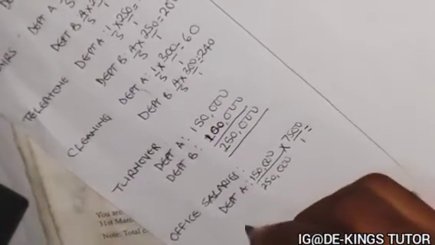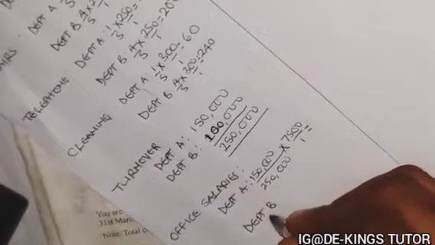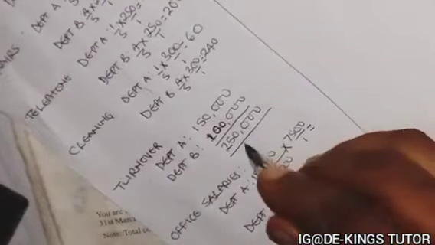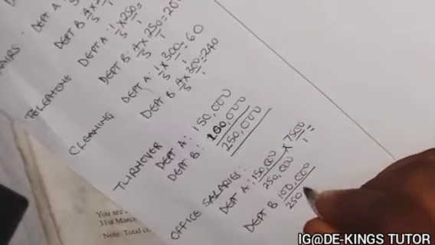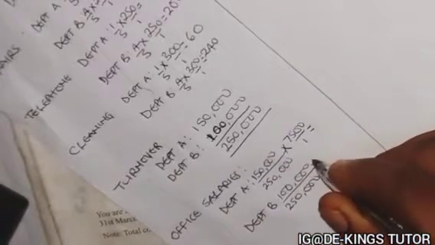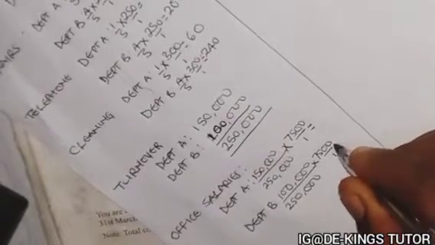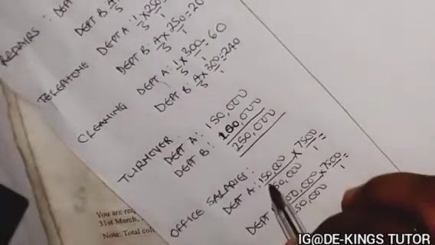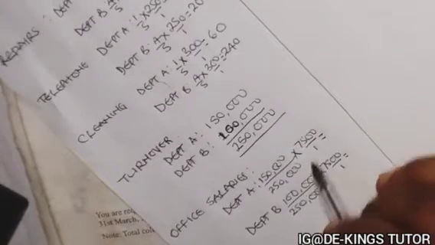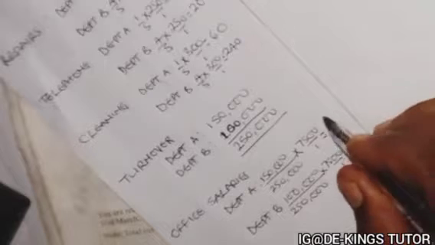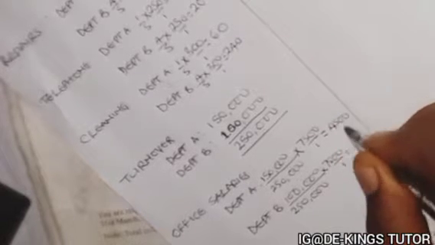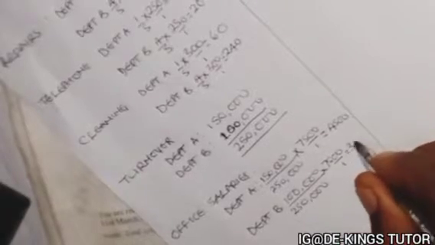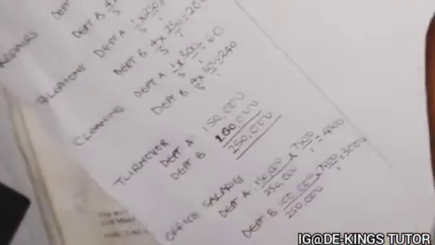While department B will be 100,000 divided by the total 250,000 times 75 over 1. So 150,000 over 250 times 75 will give us 4,500, and 100,000 divided by this times 75 will give us 3,000. So that's for office salary.